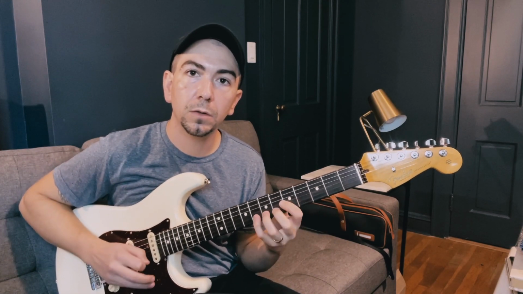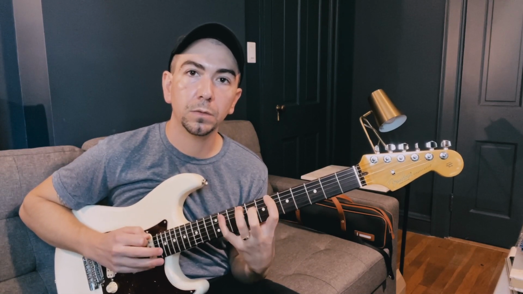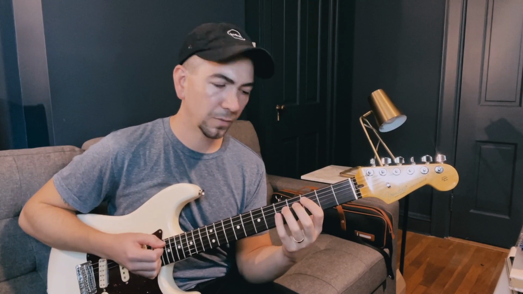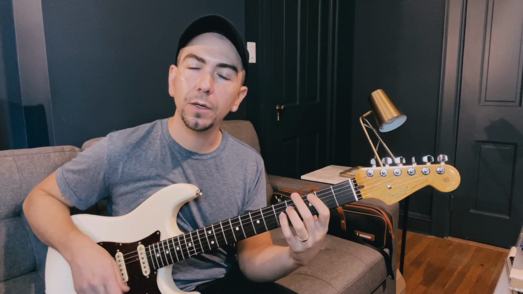So honestly, a lot of that is kind of the fingers, and just playing with a good attack and making sure you're not bleeding notes into the next note too much.